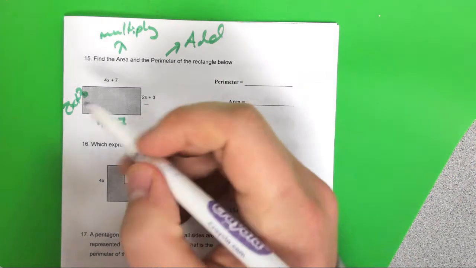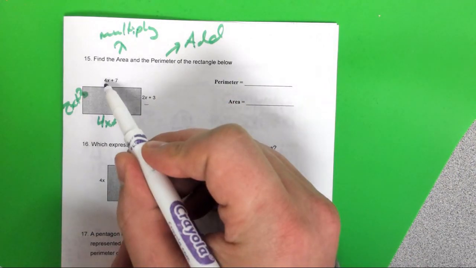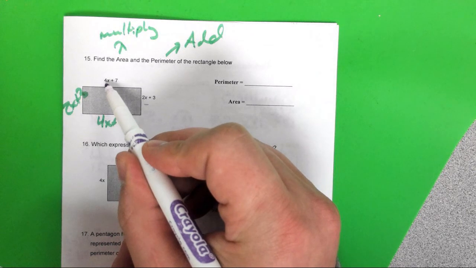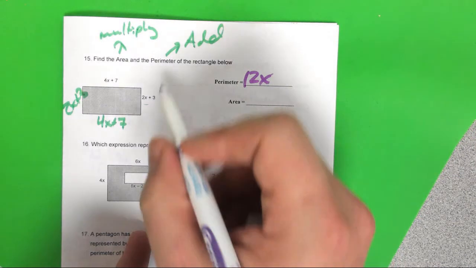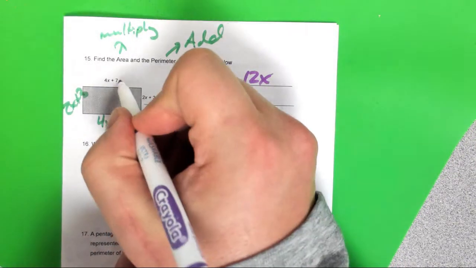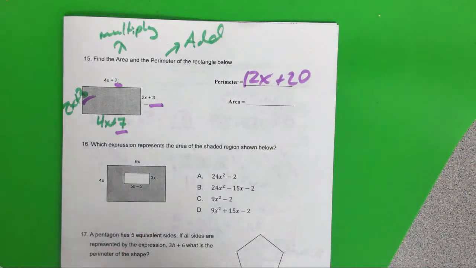I've got 4x's plus 2x's would be 6, plus another 4 would be 10, another 2, 12x's. For the numbers, 7 plus 3 is 10, 7 plus 3 is another 10, 10 plus 10, 20. Right? That was the easy part.